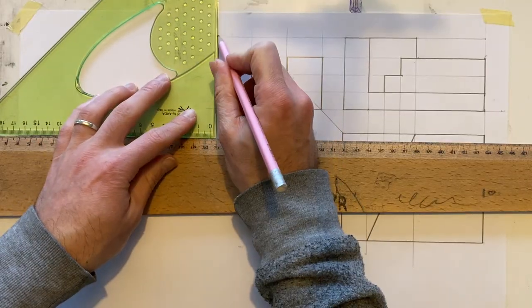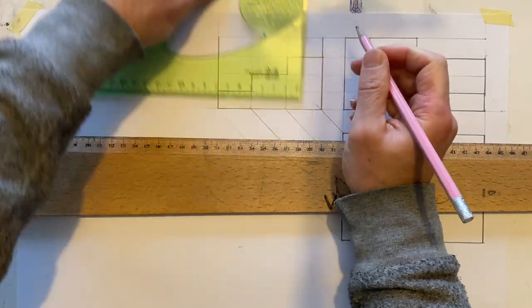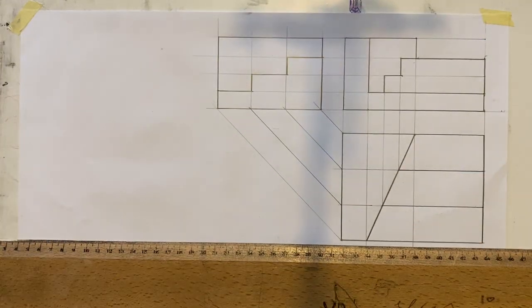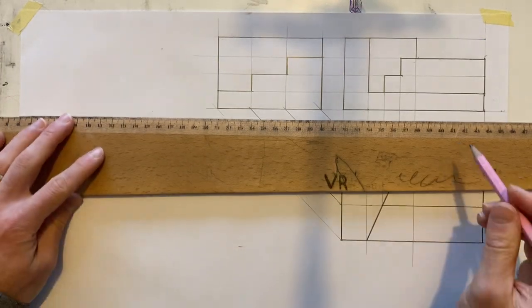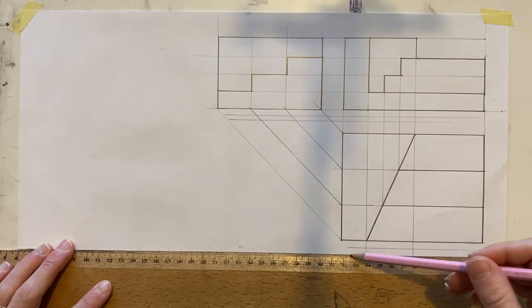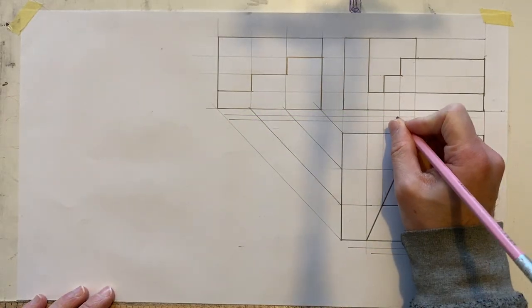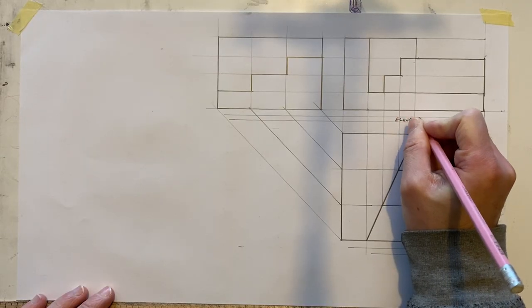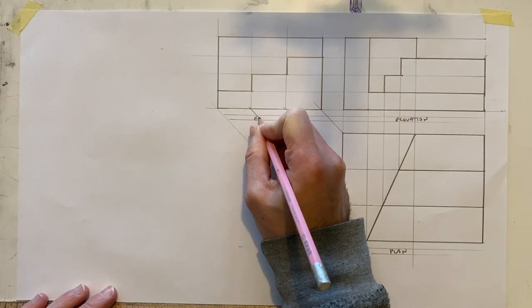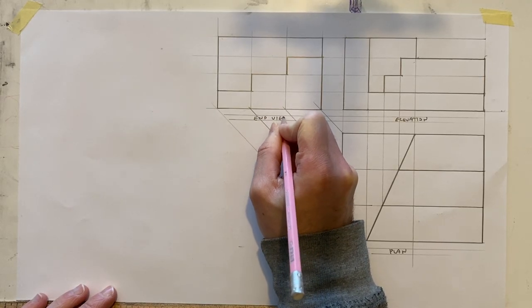And then the outline is going to be taken completely up and across like that. The last thing I'm going to do is draw a few lines here to write in my views. So that's my elevation, that's my plan, and that is my end view.